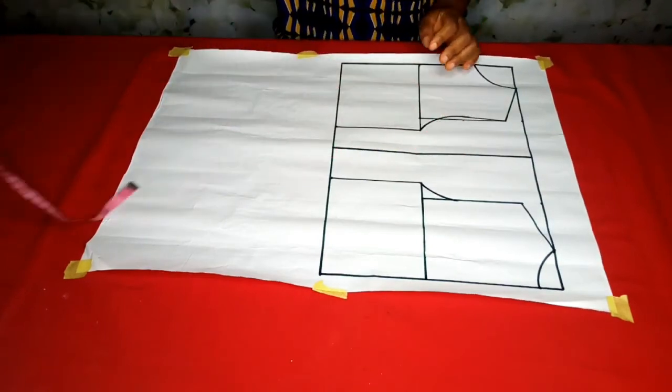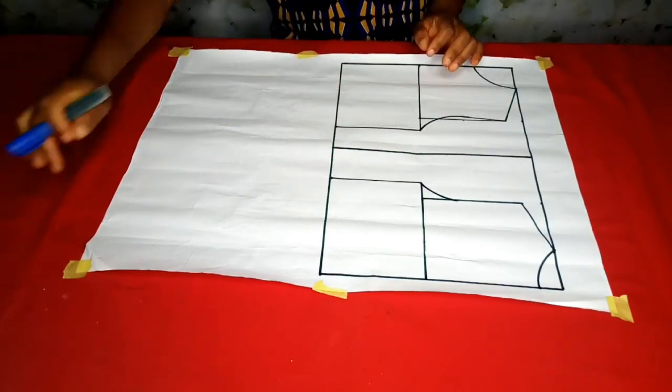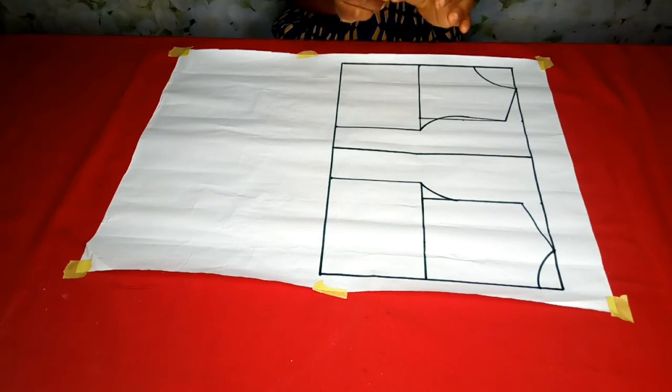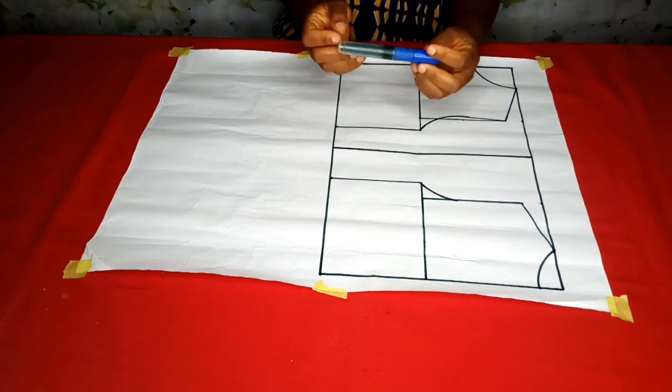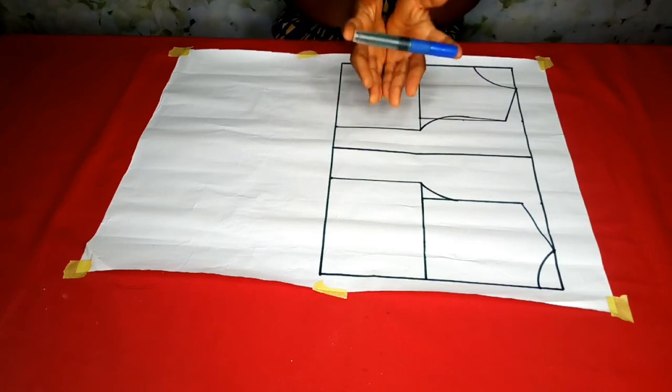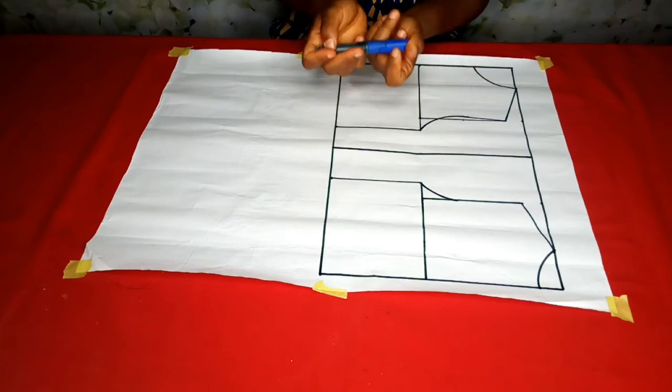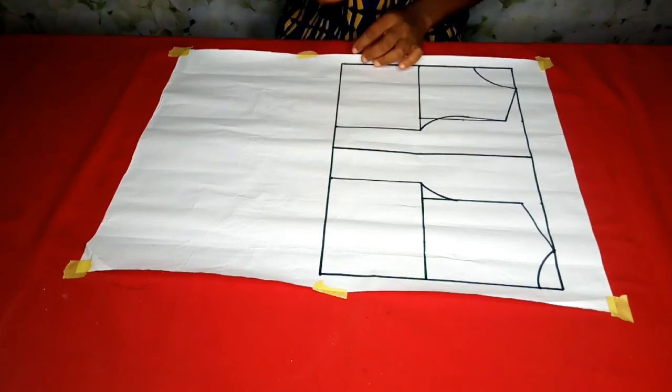And also, when marking, it's always advisable to use pencil. It's preferable, because pencil will give you the exact measurement. I'm only using marker for it to be bolder. If I decide to use pencil, you might not be able to see it. So that is it.